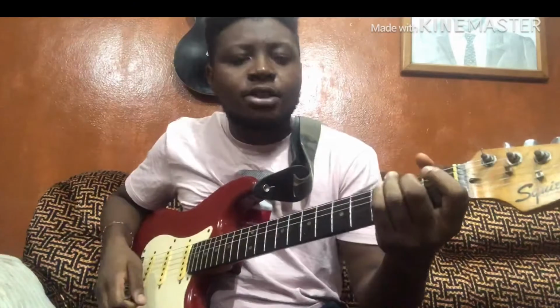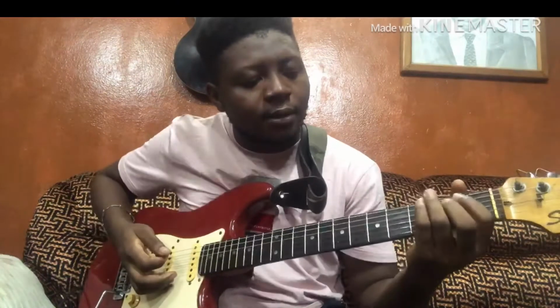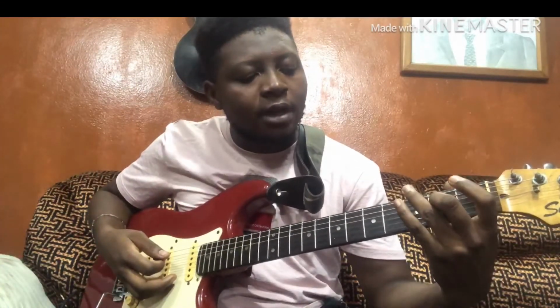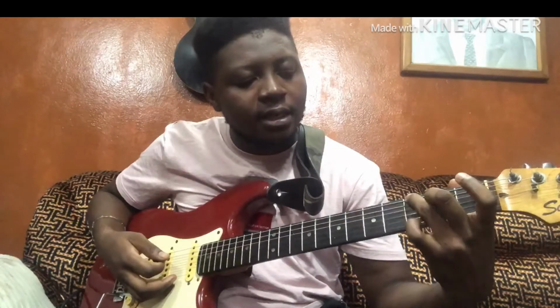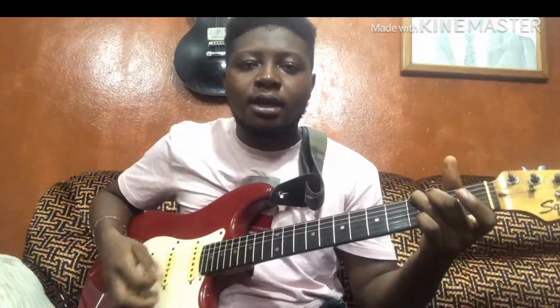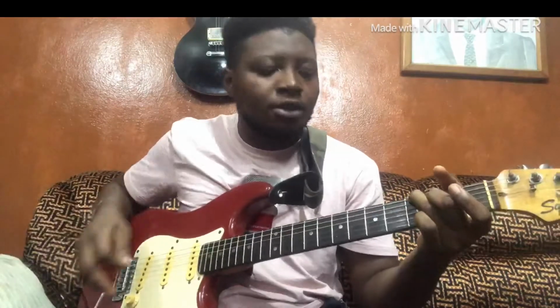The normal G, of course, is played like this. We all know it. Your second finger plays the second fret of the 5th string, your third finger plays the 3rd fret of the 6th string, and your pinky plays the 3rd fret of the 1st string. And there we have the common G major chord.